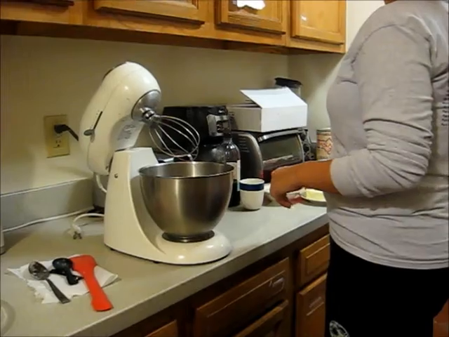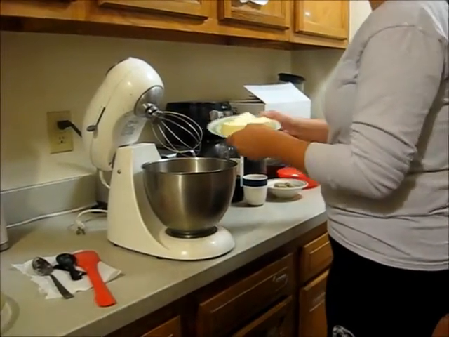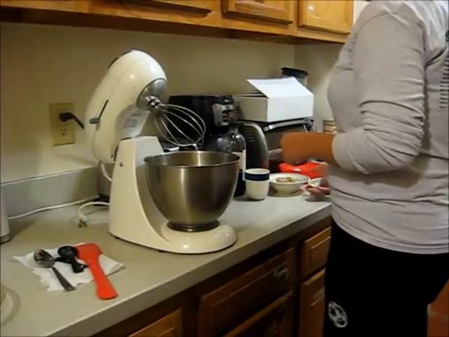Next we're going to cream together 3/4 cup of margarine set at room temperature here in the blender, along with 1/2 cup of brown sugar.